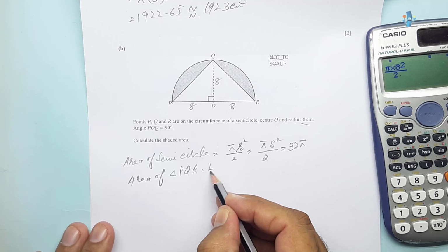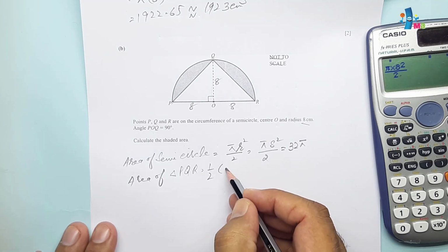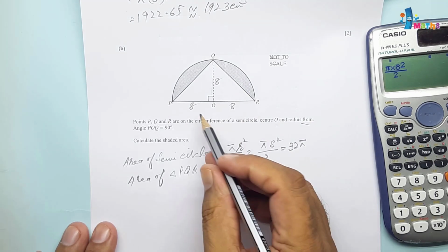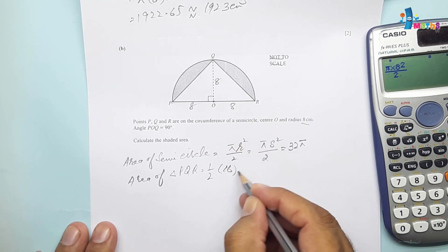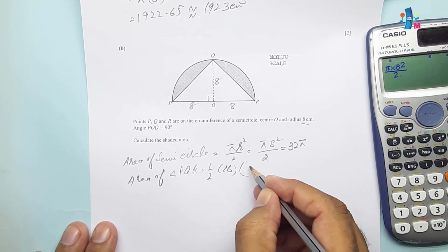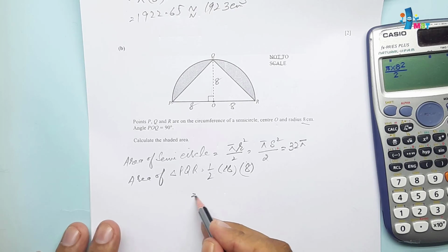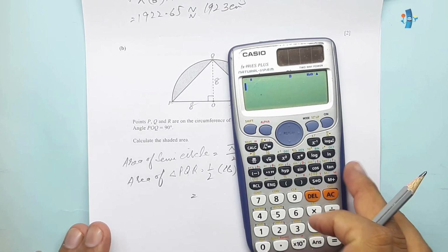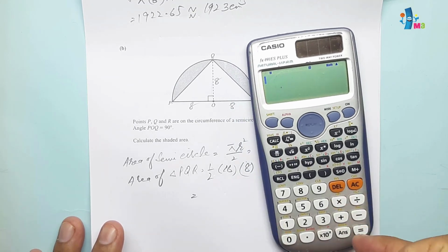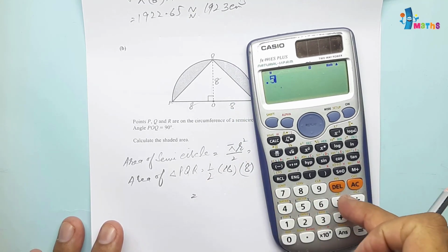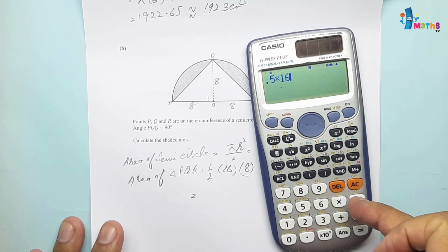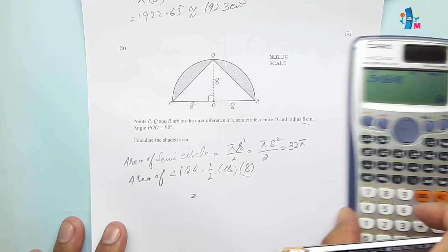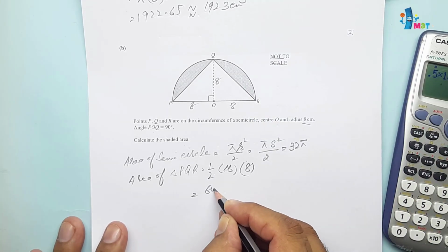So 1 by 2 into base is 16, 8 plus 8 is 16, and into height, which is 8. So if we calculate this one, 1 by 2 multiplied by 16 and multiplied by 8, this is equal to 64.